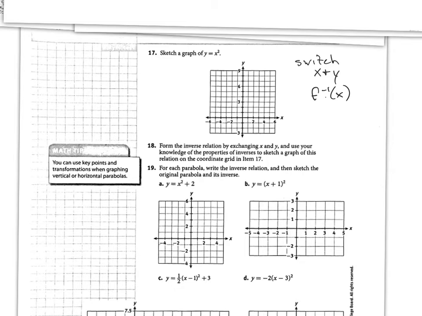So if we think about the parent function, which I know we haven't done in a while, it's (0, 0), (1, 1), (-1, 1), (2, 4), and (-2, 4). So this is our parent function right here of y equals x squared. To graph the inverse or to find the inverse, you could switch the x and y and solve for y. But on a graph, it's really much easier than that. All you have to do is switch the values.